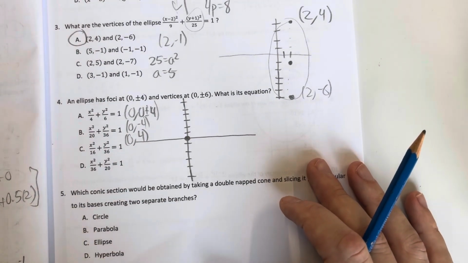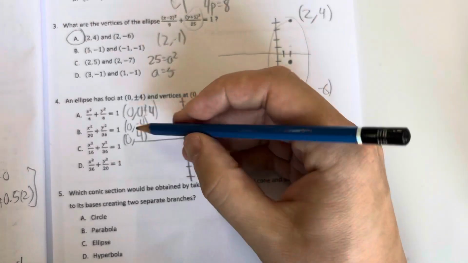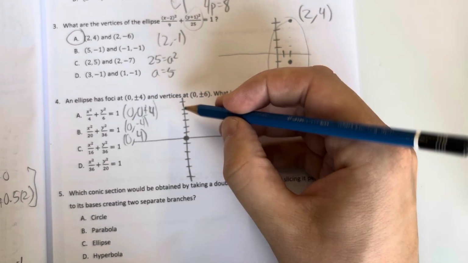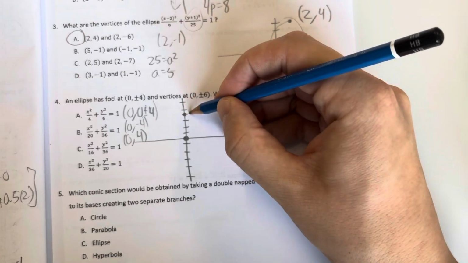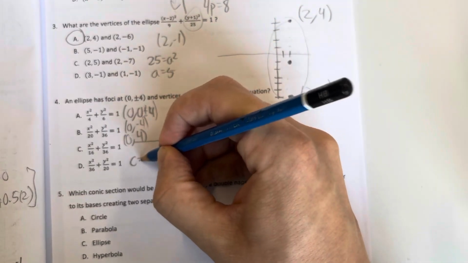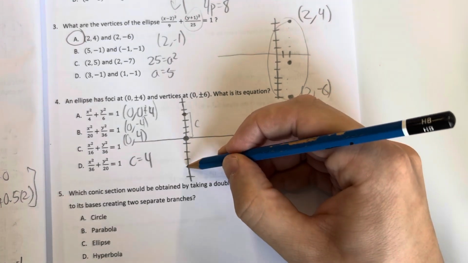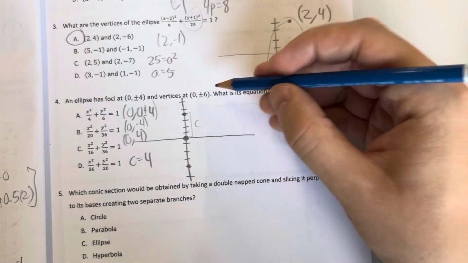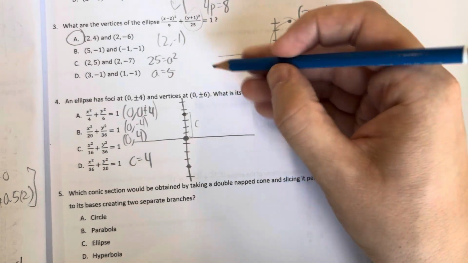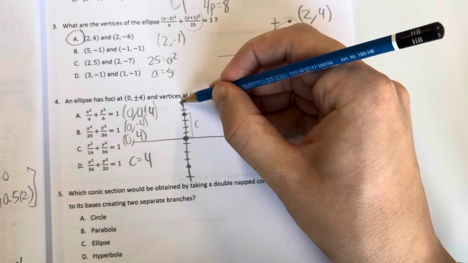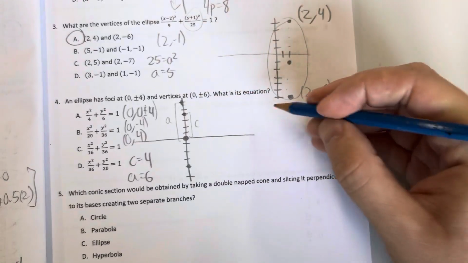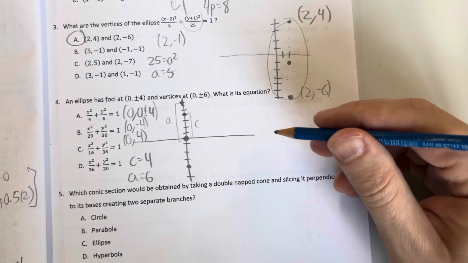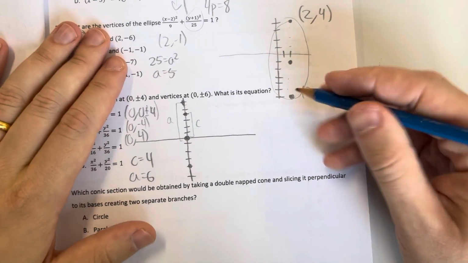So what else can we surmise? We can surmise that the distance from the center to the foci is c. Therefore c equals 4. And likewise, the distance from the center to the vertices is a. So a equals 6.